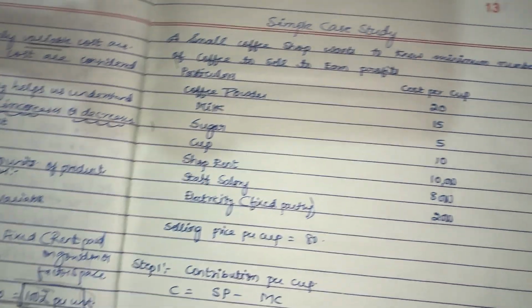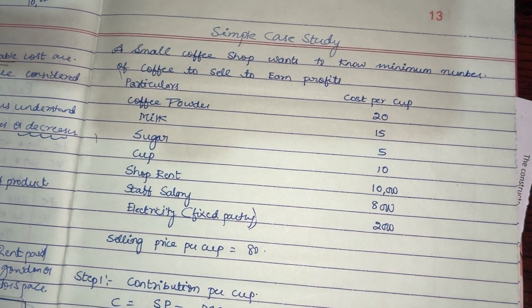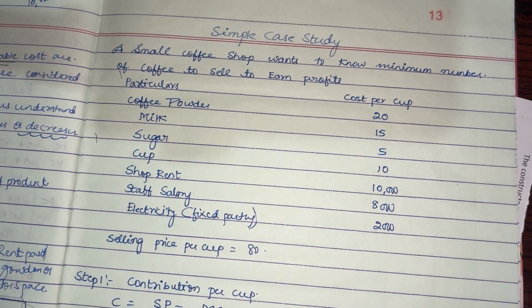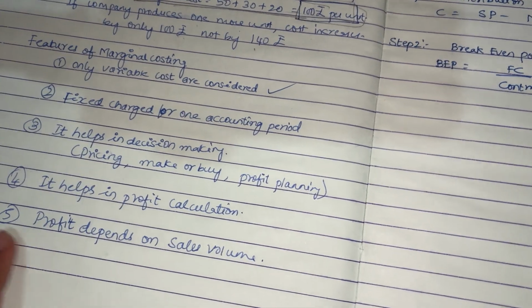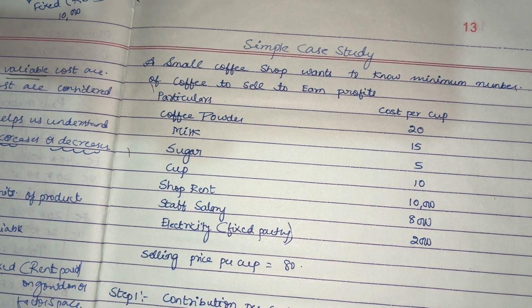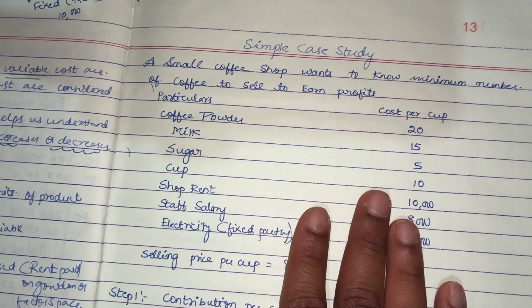Okay, now let us move to a very simple case study problem. A small coffee shop wants to know the minimum number of coffees to sell in order to earn profits. I just wanted to have a discussion on the fifth point: profit depends on sales volume. Let us try to understand this with a simple example. These are the financial details which they have given.